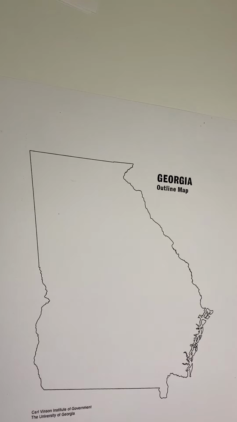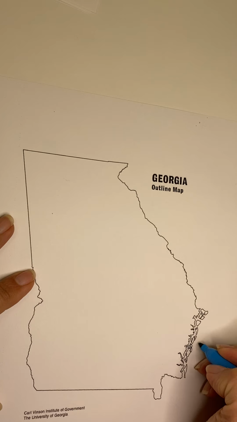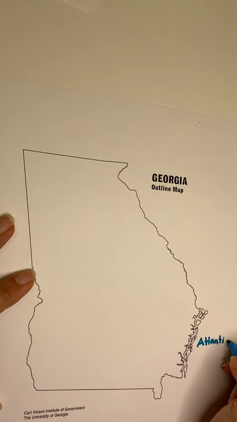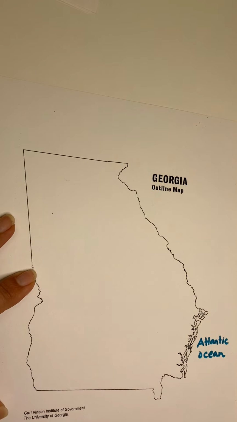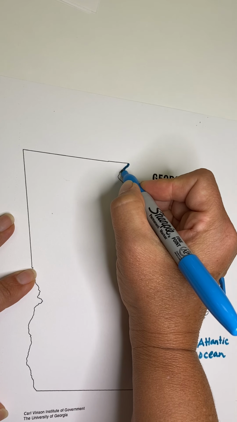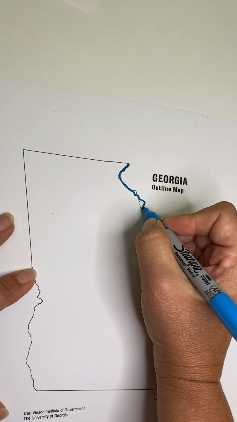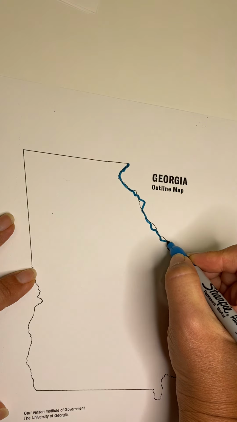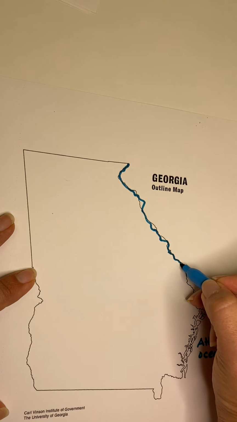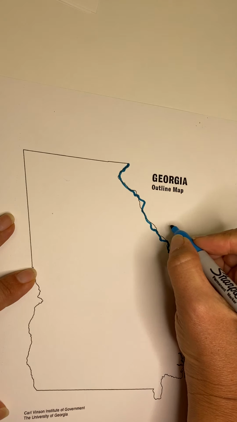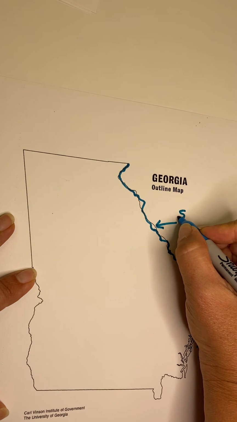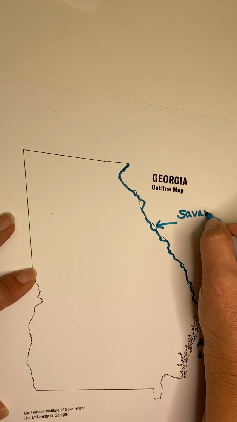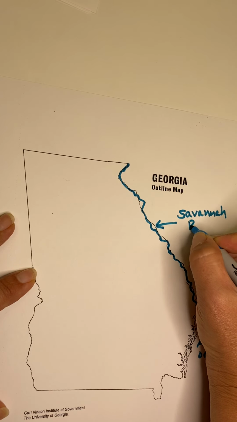I'm going to use blue to identify those bodies of water. The first one is over here off the coast. It's the Atlantic Ocean. So I'm going to label the Atlantic Ocean here. The next one I'm going to label is the Savannah River. So I'm going to trace here this border. I'm not perfect. You may be a little better at this kind of stuff than me. Then I'm going to draw an arrow to it and put Savannah River.